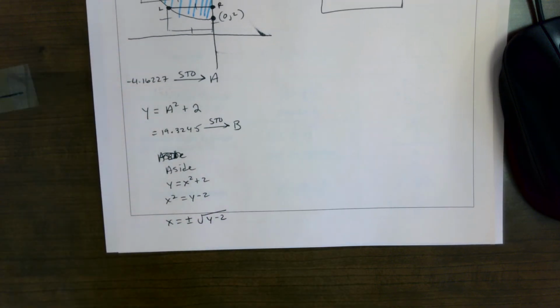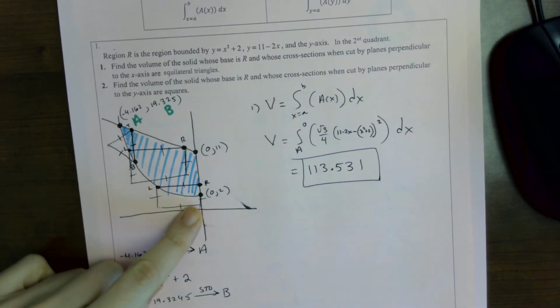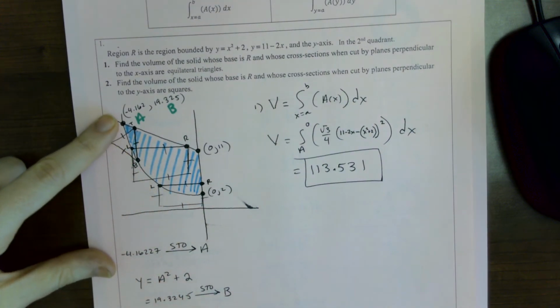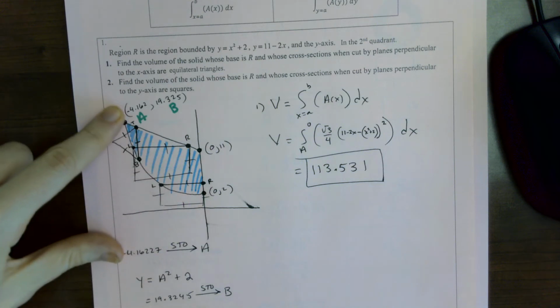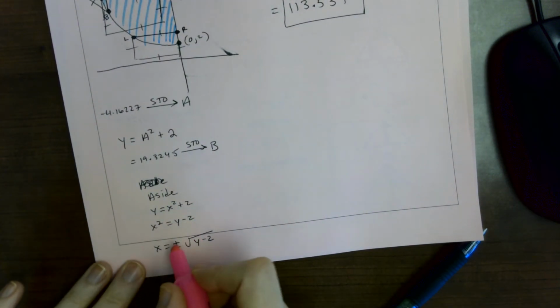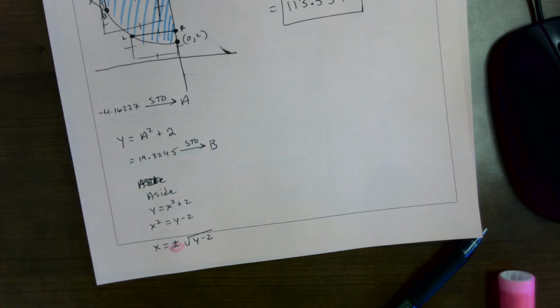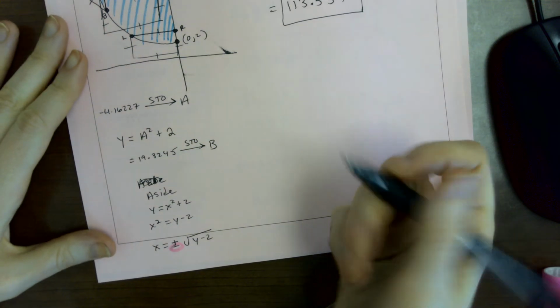Now, when you end up taking a square root and getting a plus or minus, you ask yourself, are the x values over here positive or negative on the parabola? They are negative. So we're going to be taking the negative version there. You could just cross out the positive.